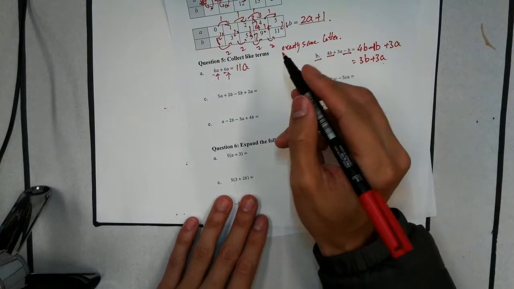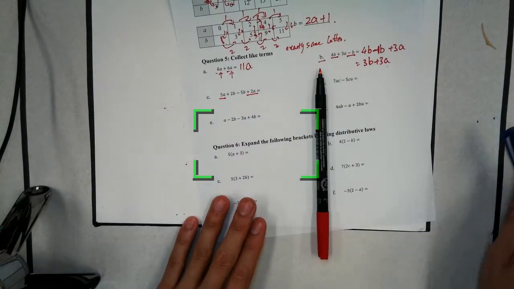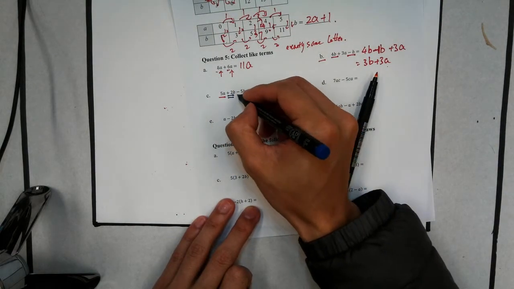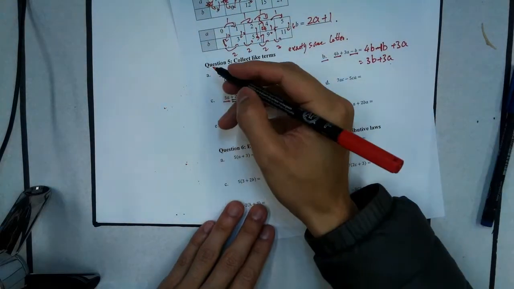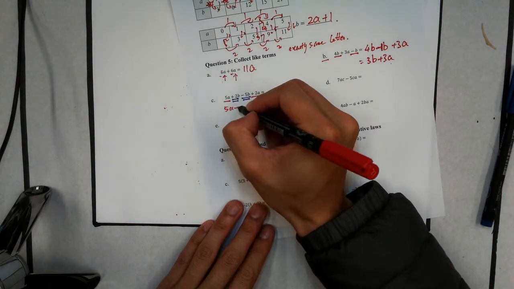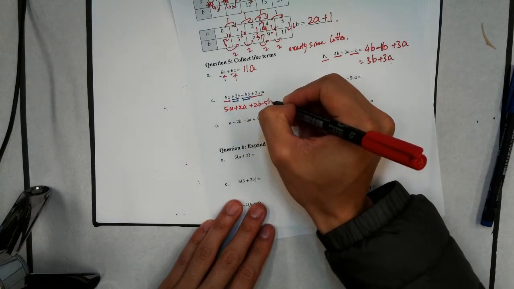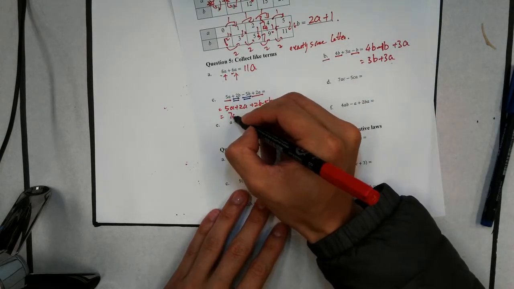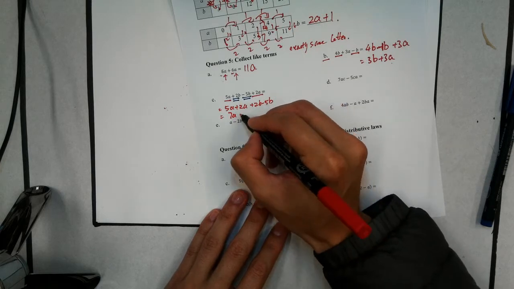Let's see question C. So we have 5a here. Like term will be plus 2a. And we have plus 2b and minus 5b. They are like terms. So firstly, I collect them first. 5a plus 2a plus 2b minus 5b. So 5a plus 2a is 7a. Plus 2b minus 5b, 2 minus 5 is negative 3.